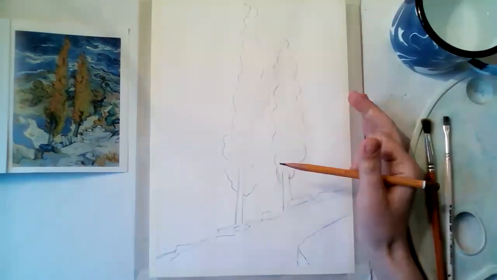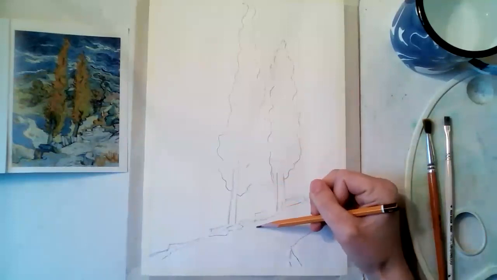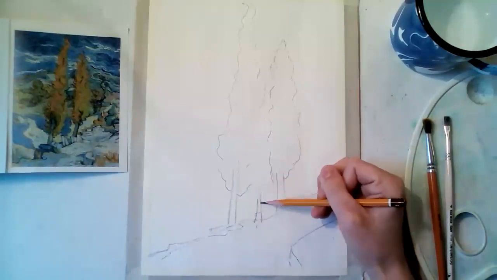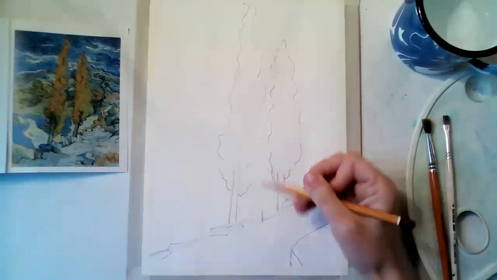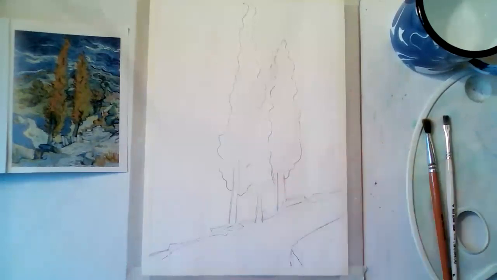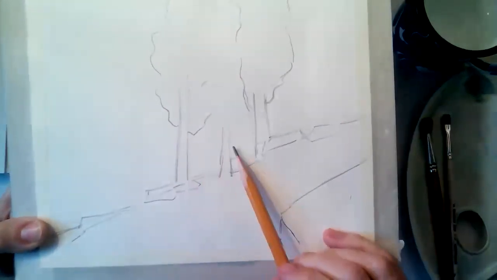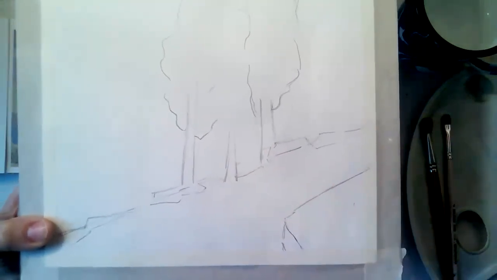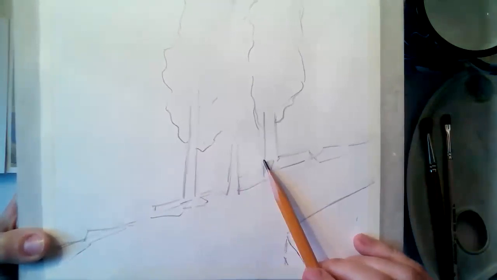Okay, so here are my 2 main trees, and I'm gonna put 1 more little tiny tree. And again, here, let's say the typical mistake that our brain makes, it always tries to put the same distance between things. If you don't think, that's what your hand is gonna do.